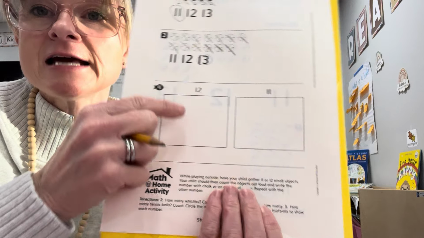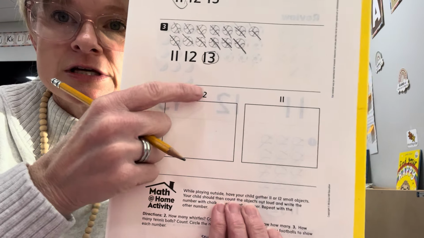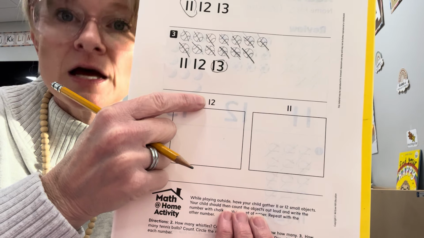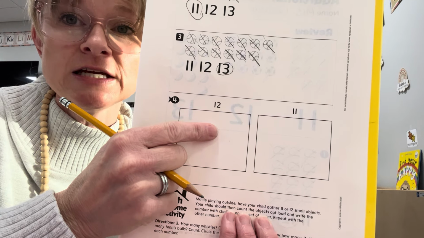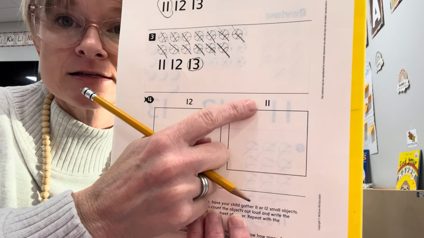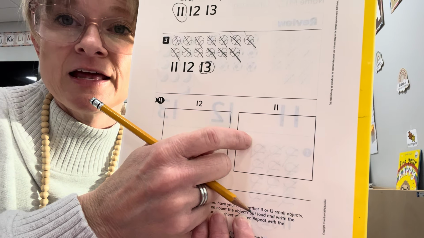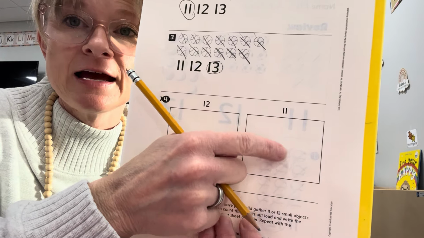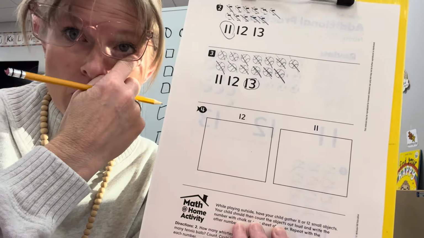All right. Down here, I want you to check your counters. What number is that? 12. So you should have 12 counters here. What number is that? 11. So you should have 11 counters here.